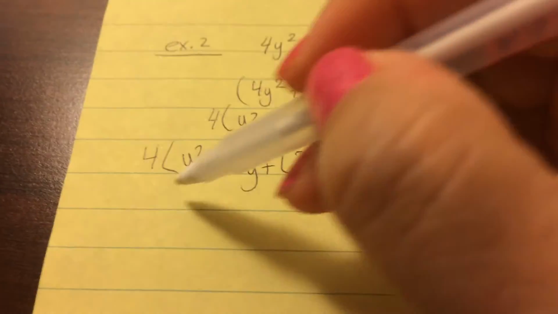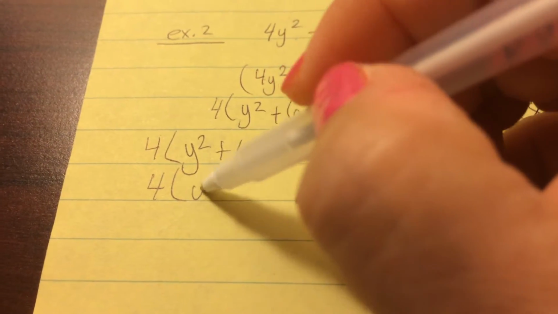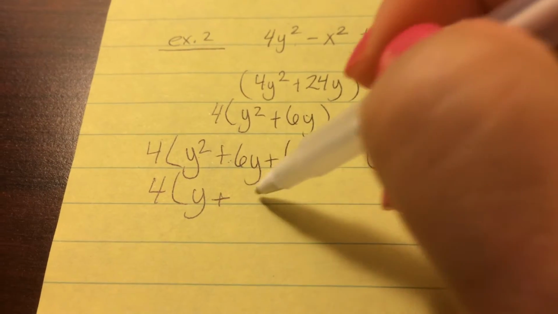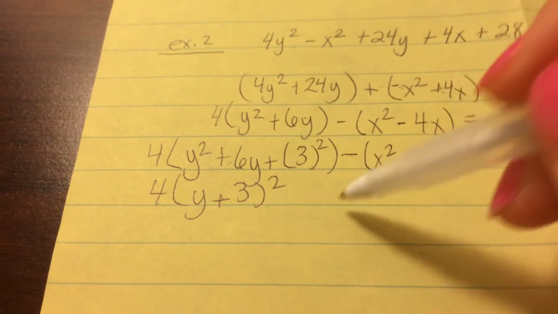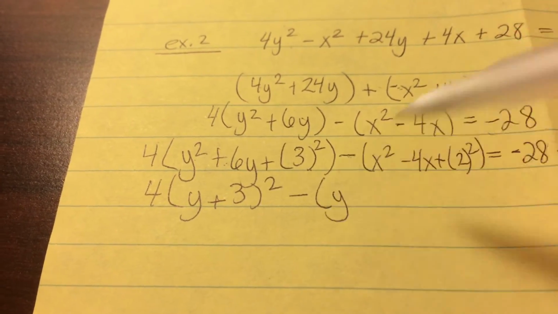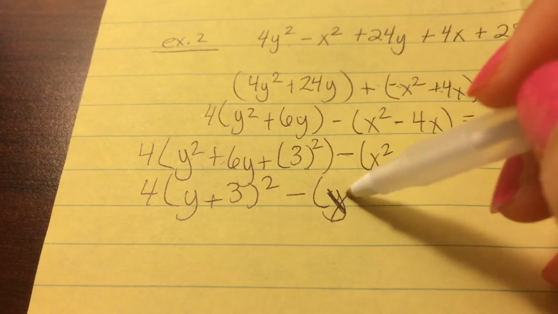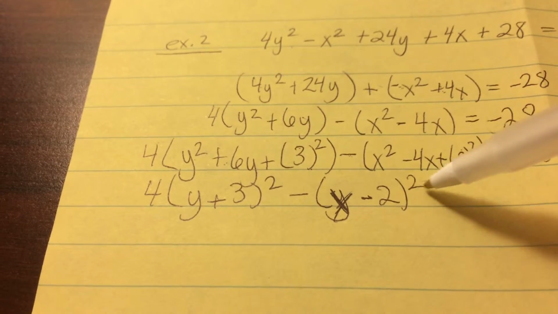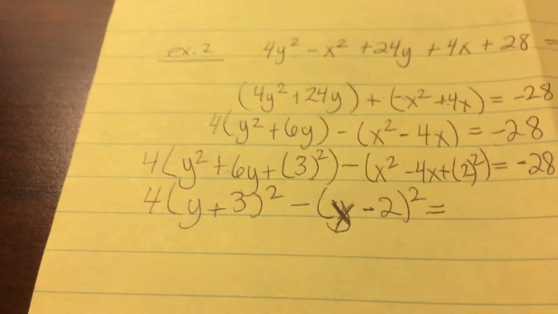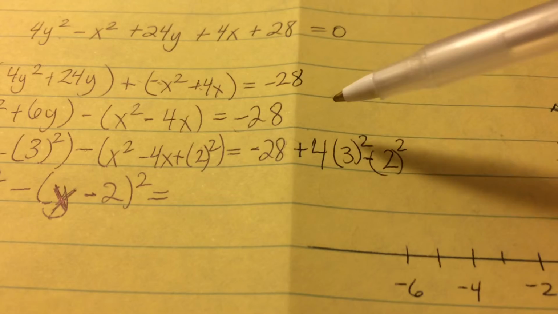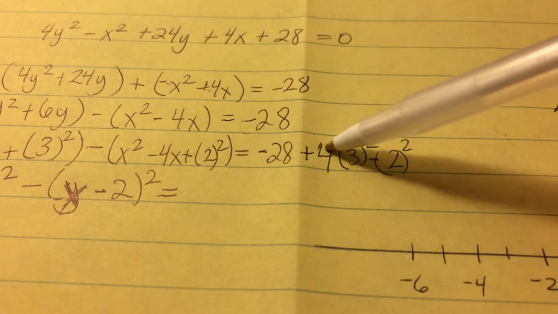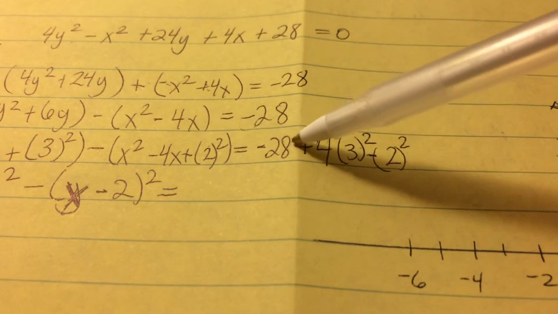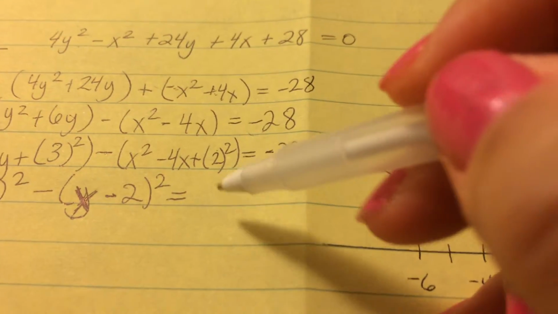Okay, so we have to clean that up. So we have 4, we copy the variable, we copy the sign, copy the number, squared. And then minus, do the same thing, copy. Oops, that should be an x. x, and then minus 2 squared equals. And then if we clean that up, what does that become? Let's see, 9 times 4 is 36. 36 minus 4, right, plus 28, I believe it comes out to 4.